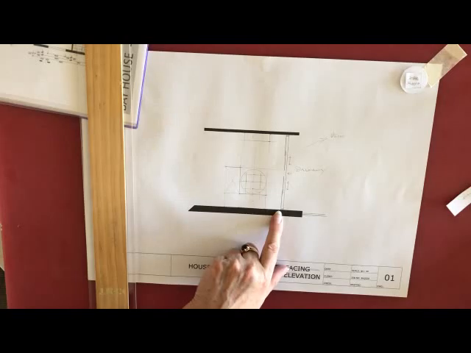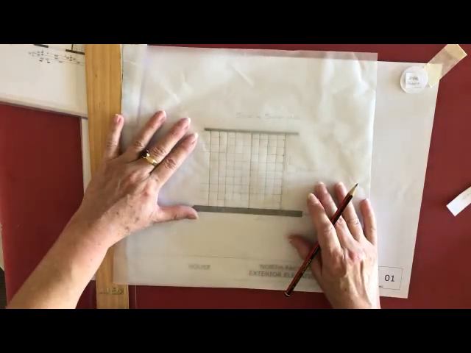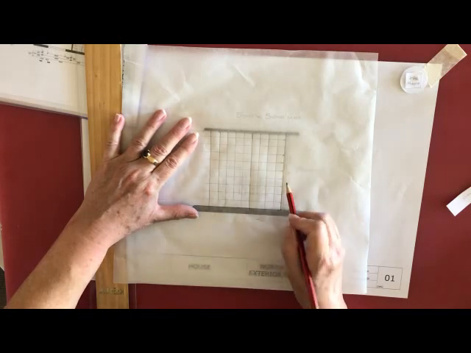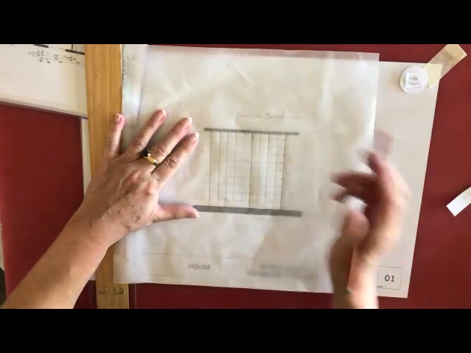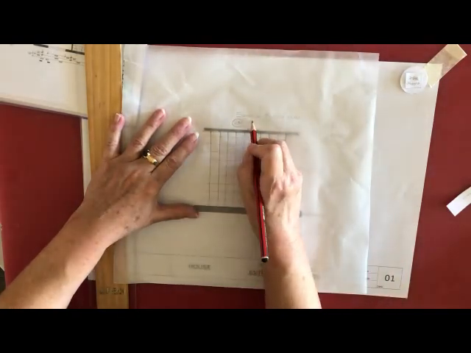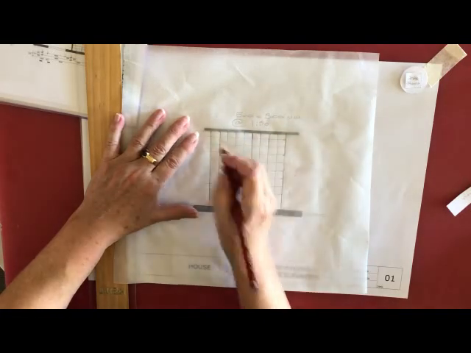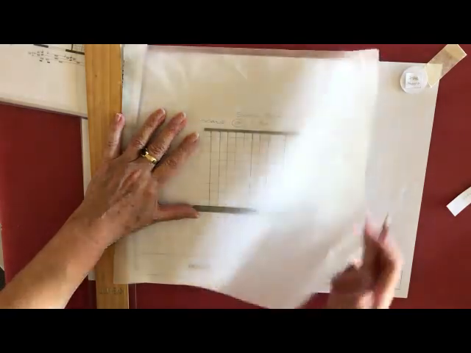But make sure your grid starts, as mine has, in one corner. Starts in this corner, goes this way, starts in this corner, goes that way. And it's a 500 by 500 grid at 1 to 50, because that's the scale I'm drawing at. So I'll just put down the scale. Remember that, you have to draw at the correct scale.